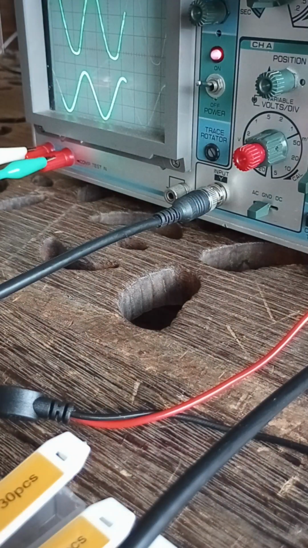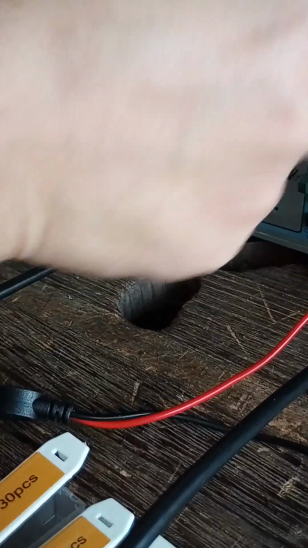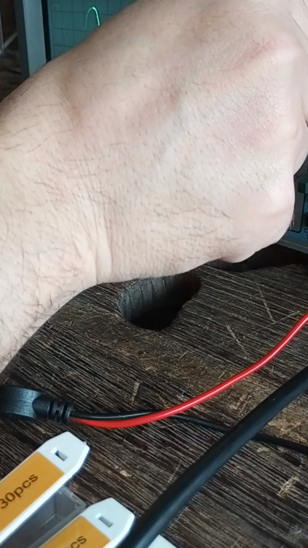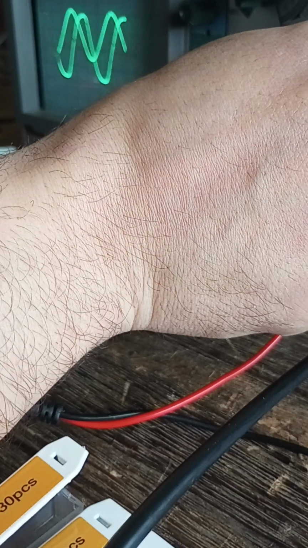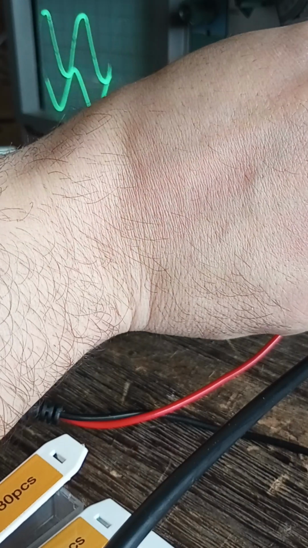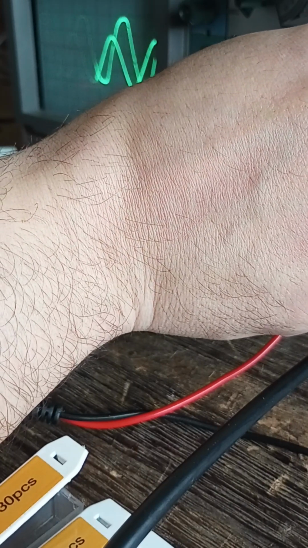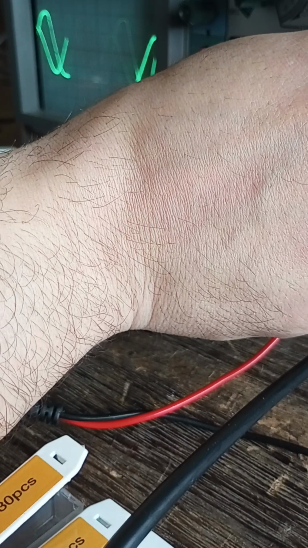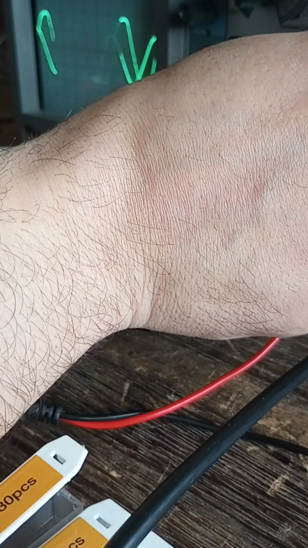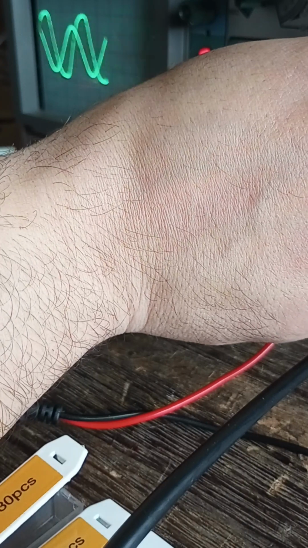Yeah, right here. So this guy on top is the current. This guy on the bottom is a very nice voltage sine wave. And so we can see a quarter phase shift between them, but also a change in intensity right there.